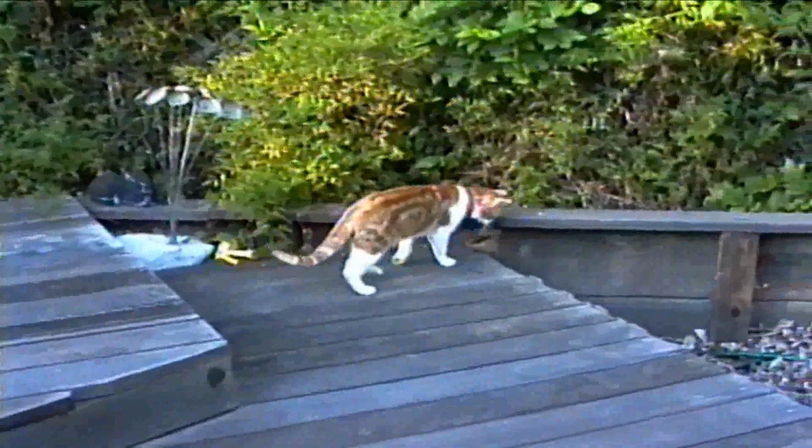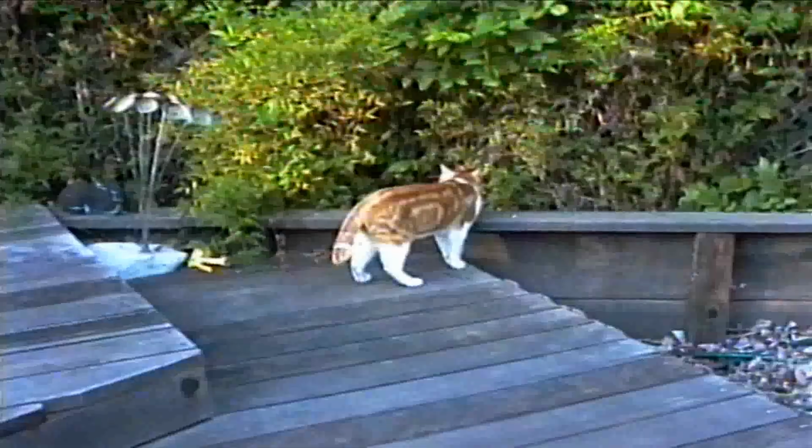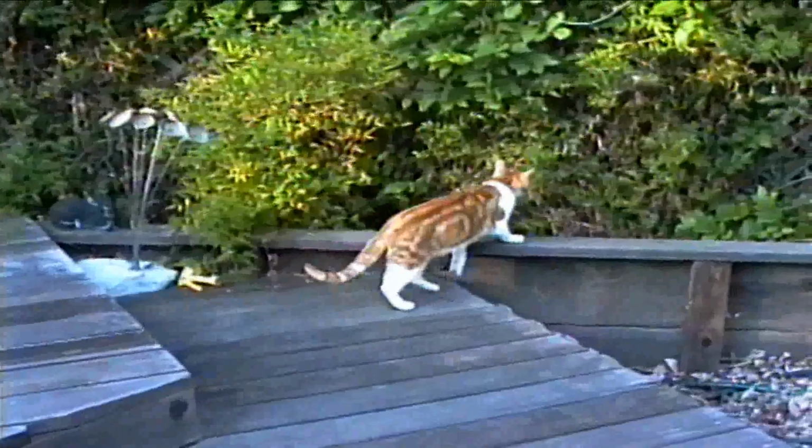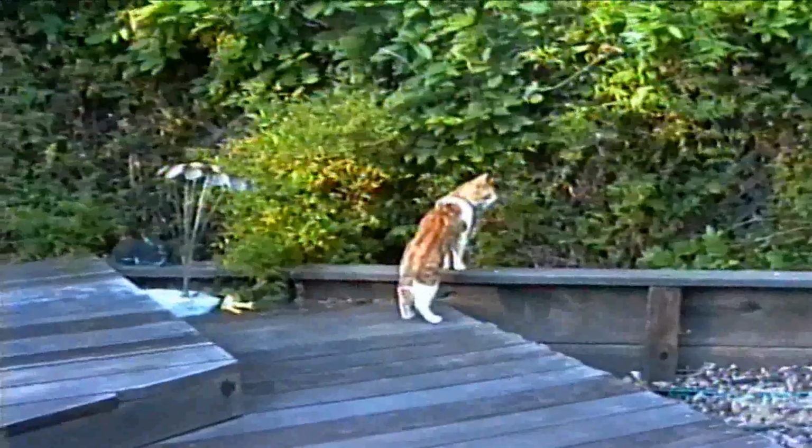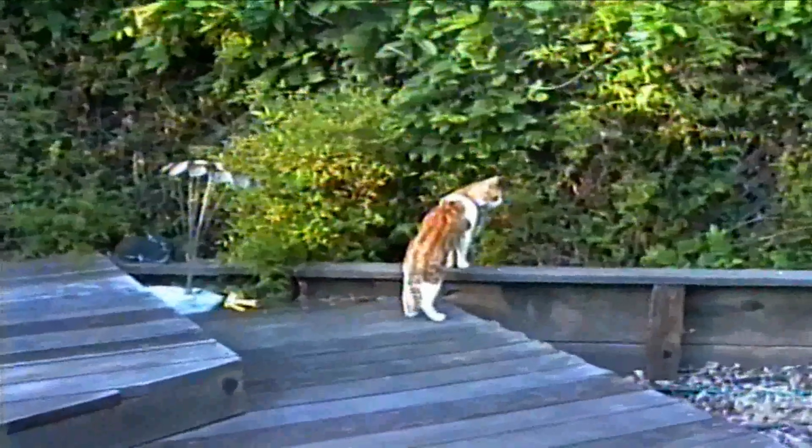Here's our magical cat of the Earth and Moon. Oh, wise one. We worship you. No, we don't. Why would we worship somebody who sniffs leaves?